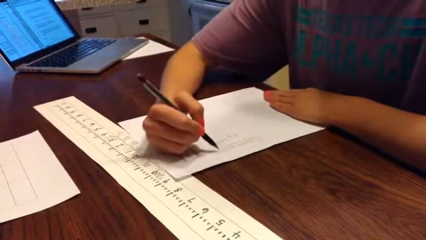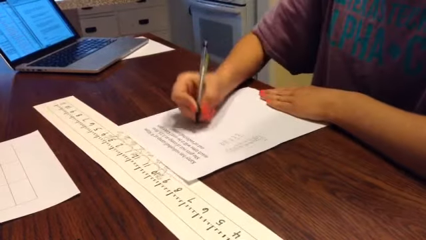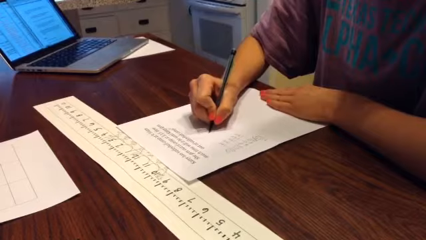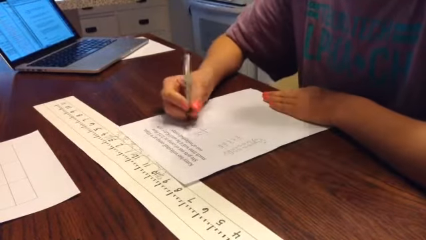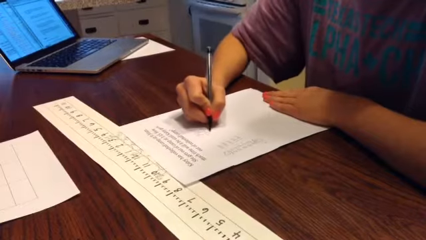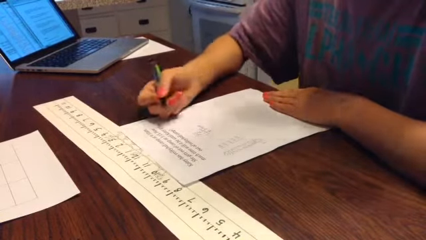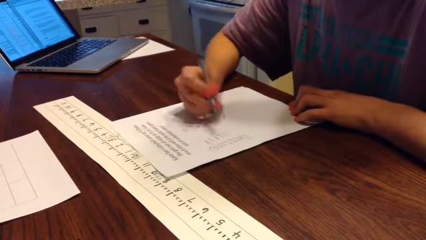So now we're left with adding 30 minutes and 15 minutes. So we'll write that over here. We know that 0 ones plus 5 ones equals 5, and 3 tens plus 1 ten equals 4. So we have 45 minutes left, and we have 1, 2, 3, 4, 5 hours.